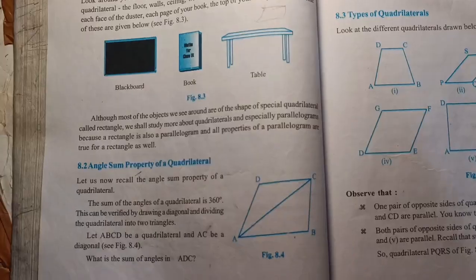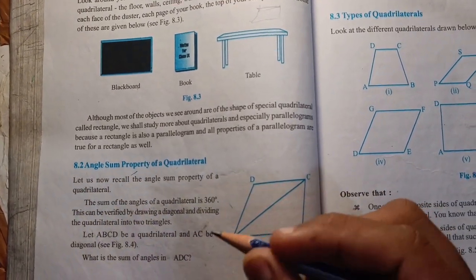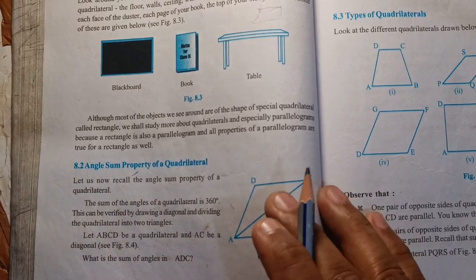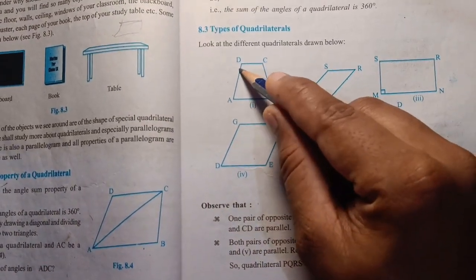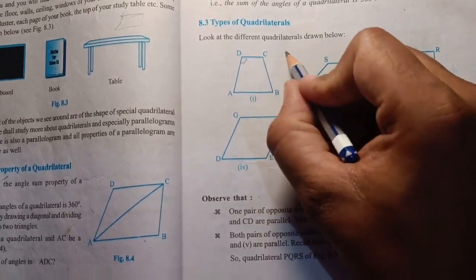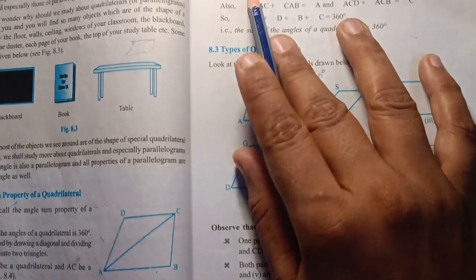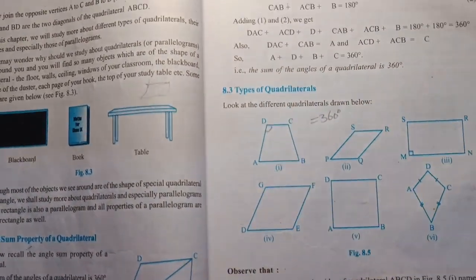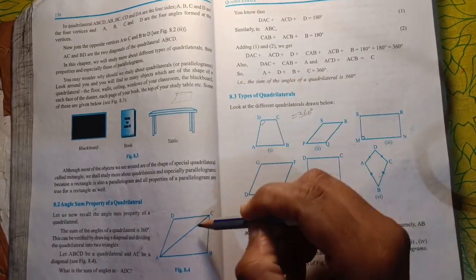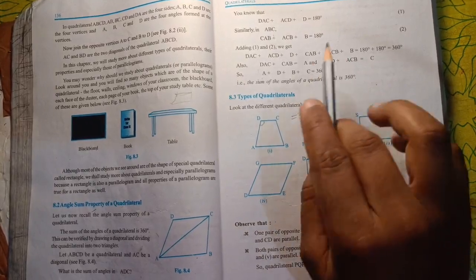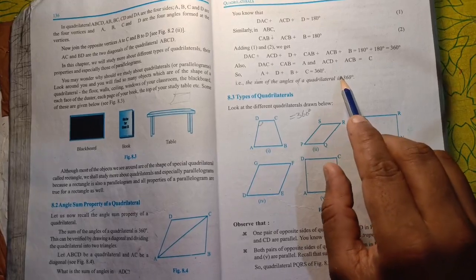Now coming to point 8.2, angle sum property of a quadrilateral. What is the angle sum property of a quadrilateral? It means if there is a quadrilateral, the whole sum of all the angles should be equal to 360 degrees. This is not an example, it is a proof you have been given. Here you can see that angle A plus B plus C plus D is equal to 360 degrees. The sum of angles of a quadrilateral is 360 degrees.